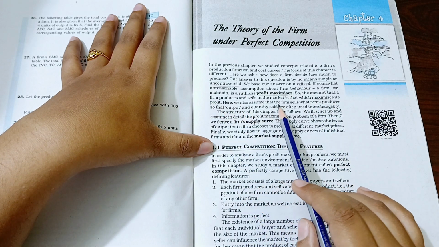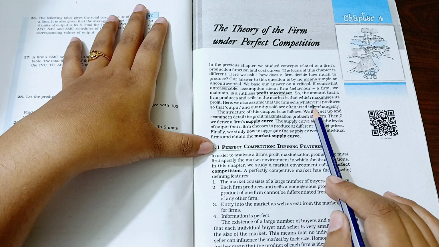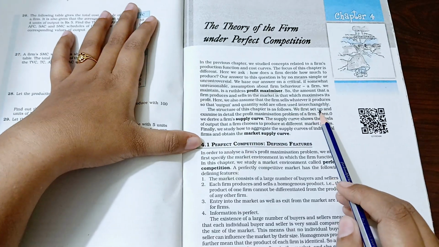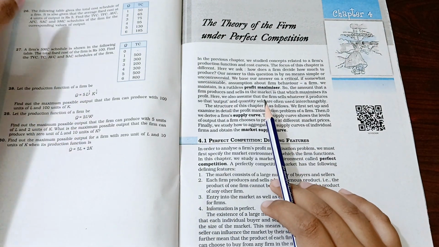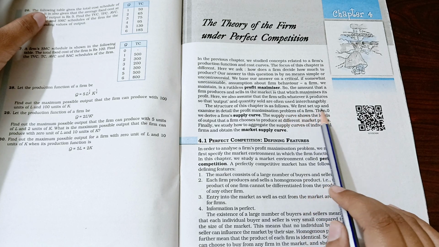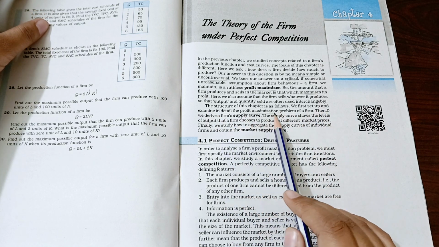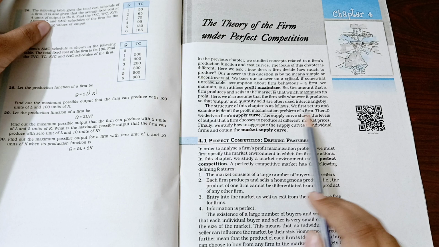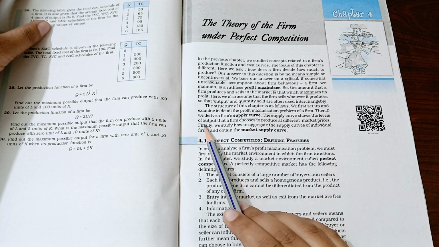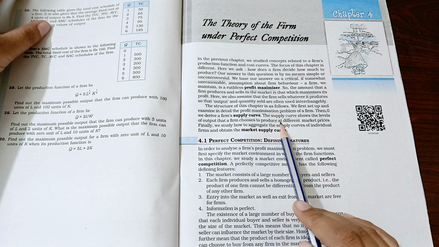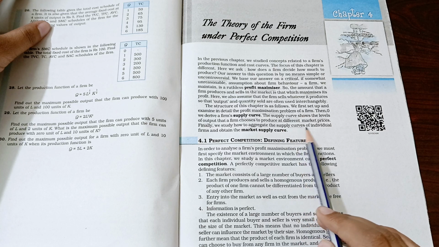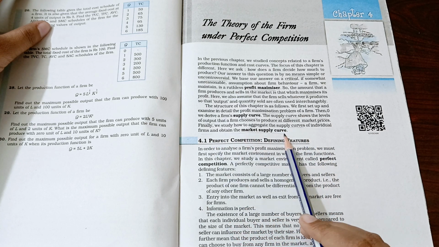Here we also assume that the farm sells whatever it produces, so that output and quantity sold are often used interchangeably. The structure of this chapter is as follows. We first set up and examine in detail the profit maximization problem of a farm. Then we derive a farm supply curve. The supply curve shows the levels of output that a farm chooses to produce at different market prices. Finally, we study how to aggregate the supply curves of individual farms and obtain the market supply curve.